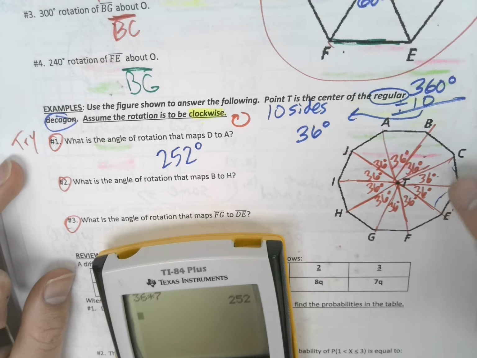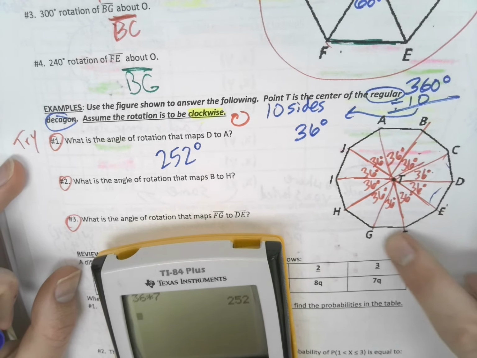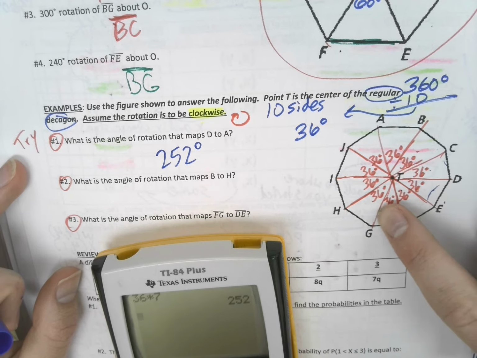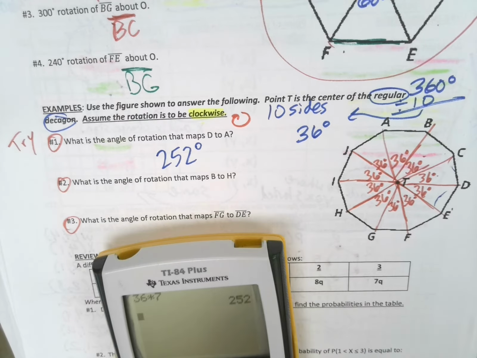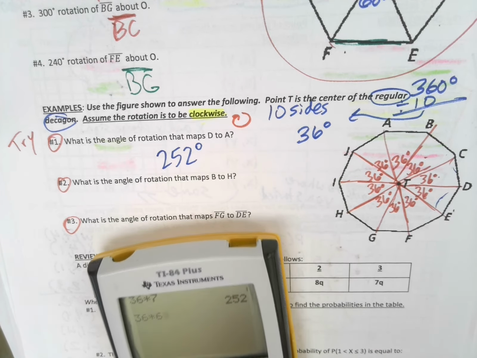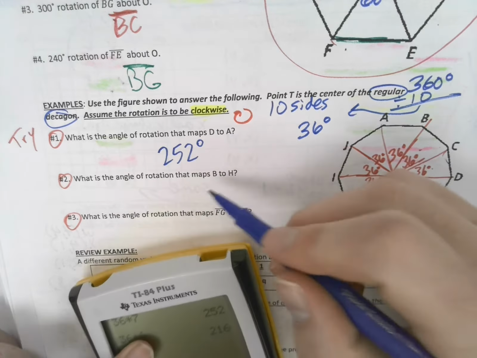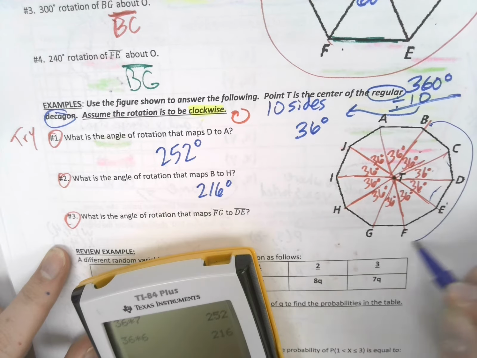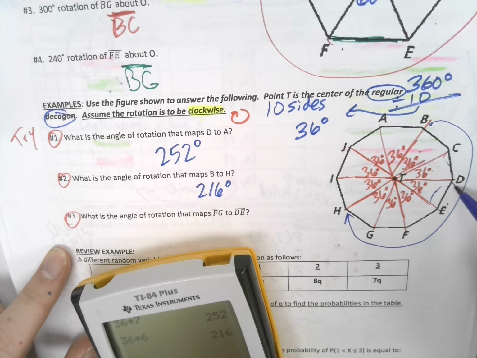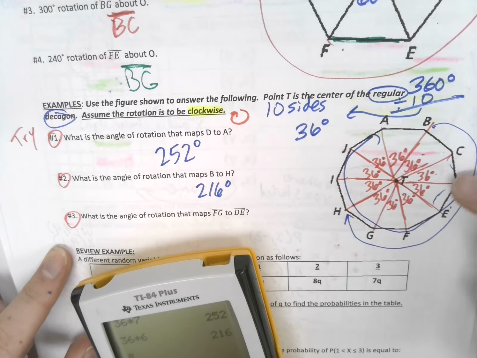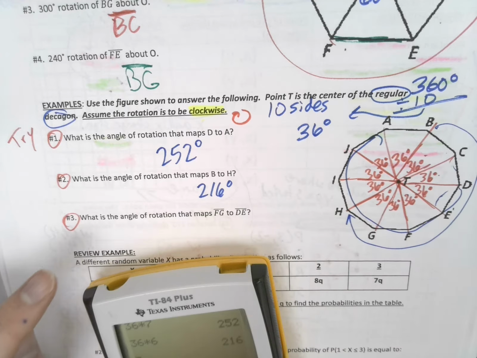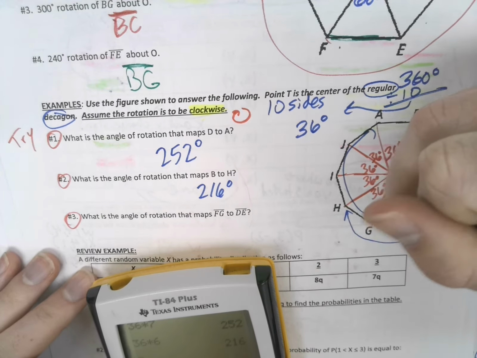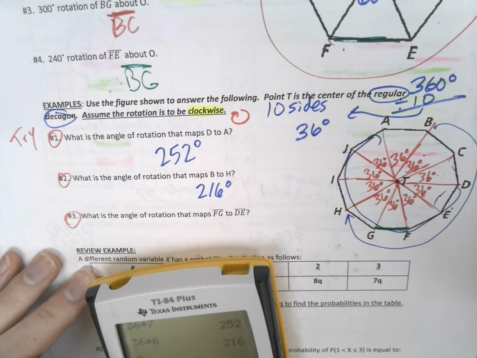How about what is the angle of rotation that maps B to H? Okay, so we're going B all the way around to H. Looks like that is 1, 2, 3, 4, 5, 6 slices. So 36 times 6. Going to give me 216 degrees to get from there to there. Just like I went from there to there. And then last one, what about the angle of rotation that maps FG to DE?